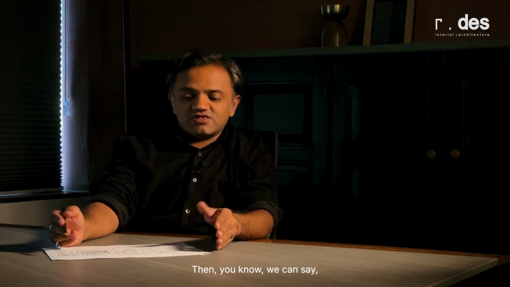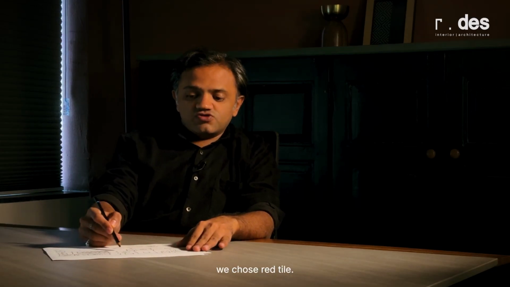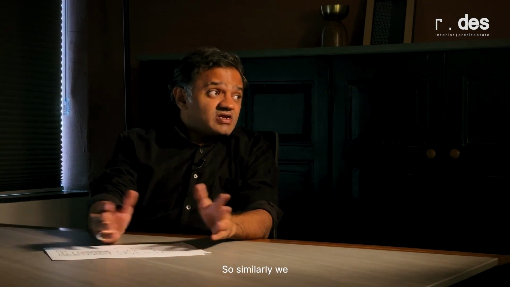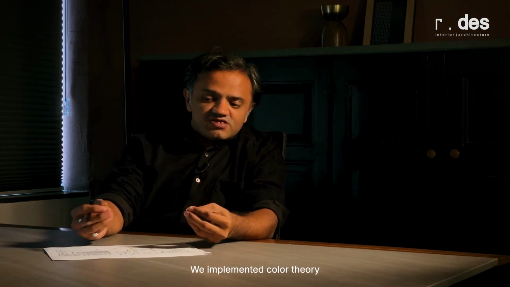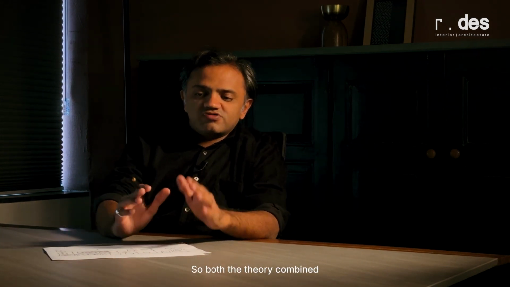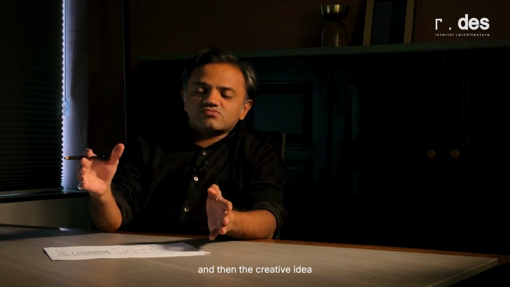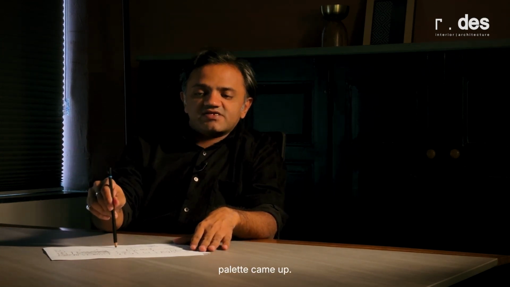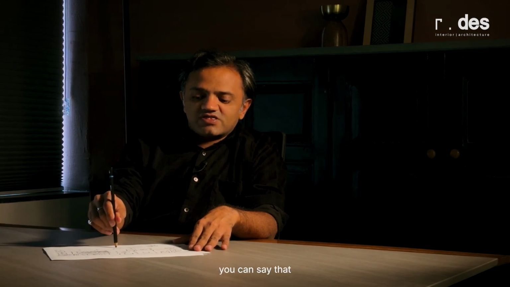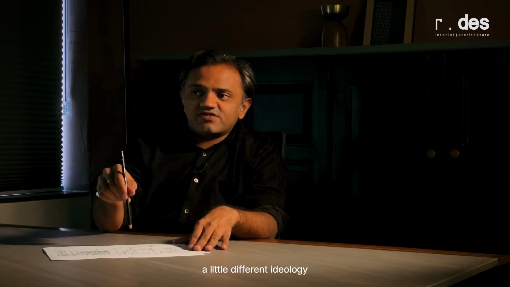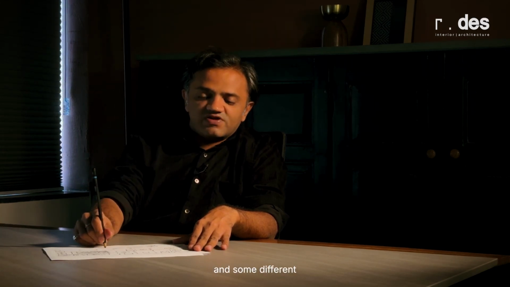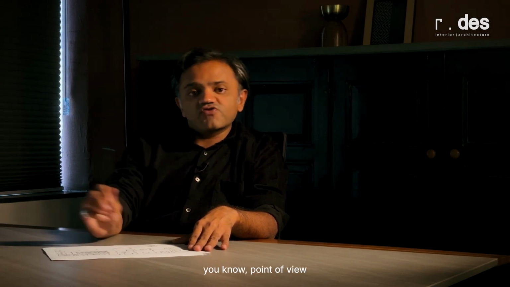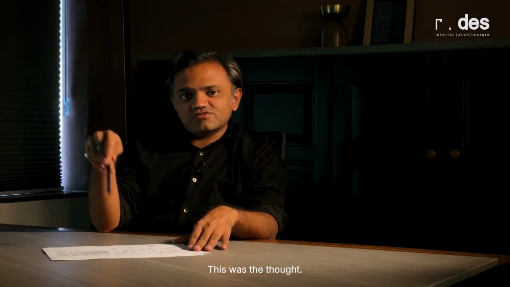Similarly, we did denim blue tile for the director zone. Then for workstations, we used mild gray tile. Then for recreation, we chose red tile. So similarly, we implemented color theory along with the zone theory. Both theories combined, and then the creative idea of this color palette came up. This is how it gave a slightly different ideology and a different point of view from the others. This was the part.